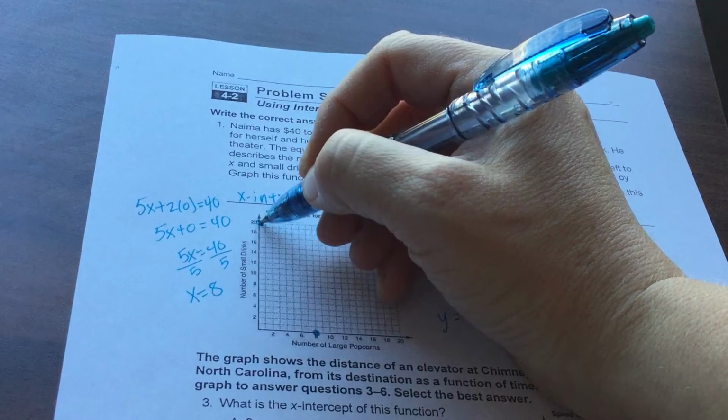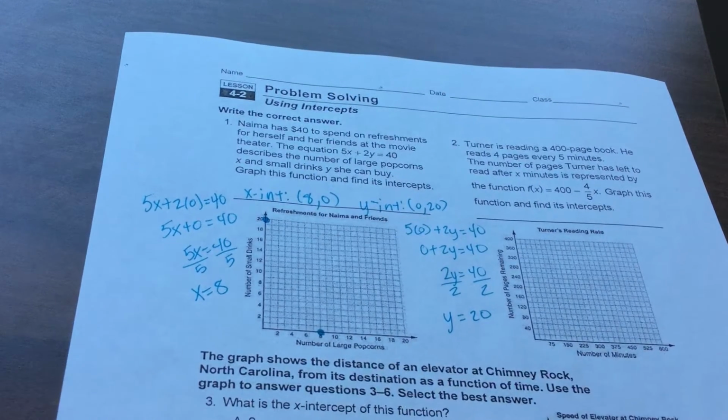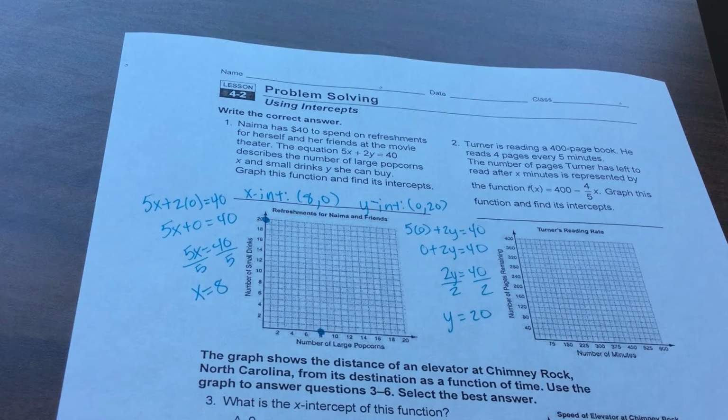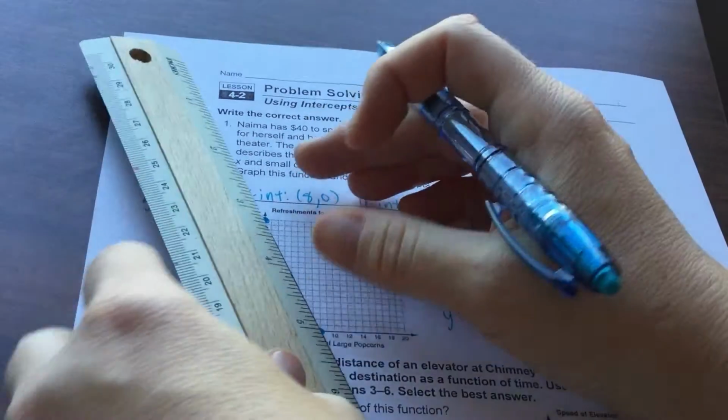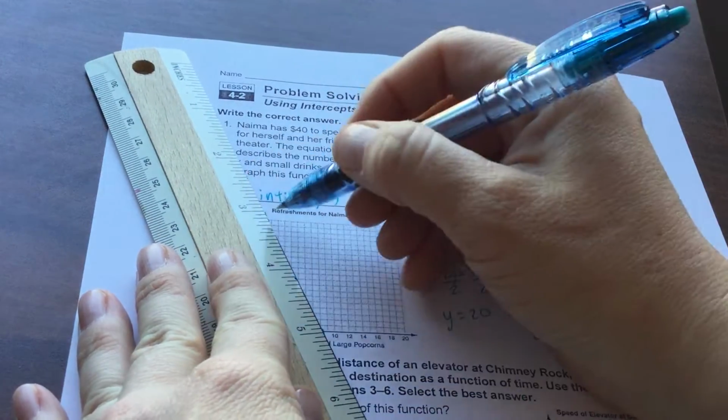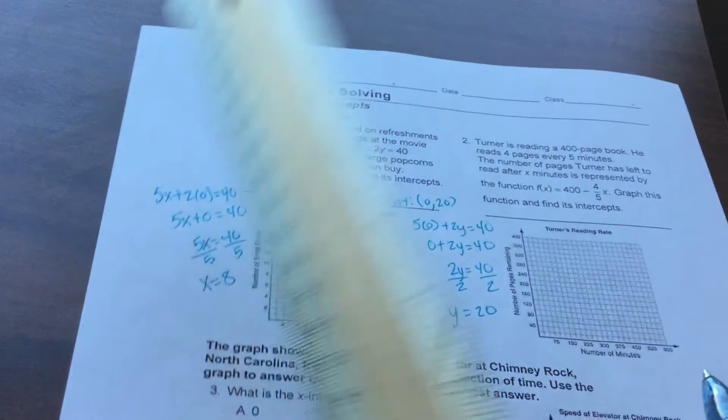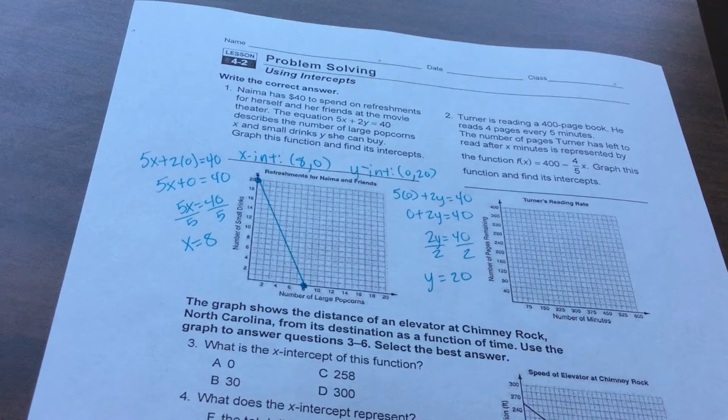So I would plot that on the graph, and then all I have to do in order to finish my graph is just connect those two intercepts. And I will have the equation graphed. So that's how you use intercepts in order to graph.